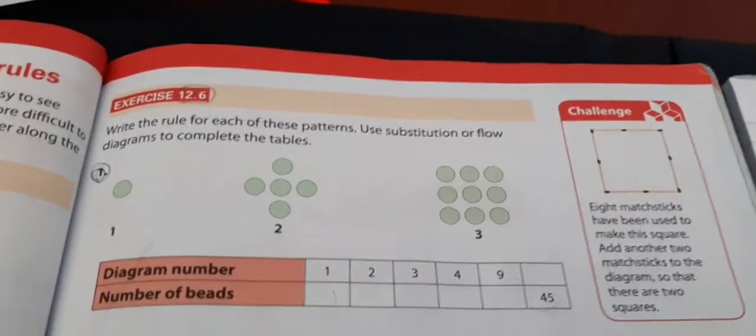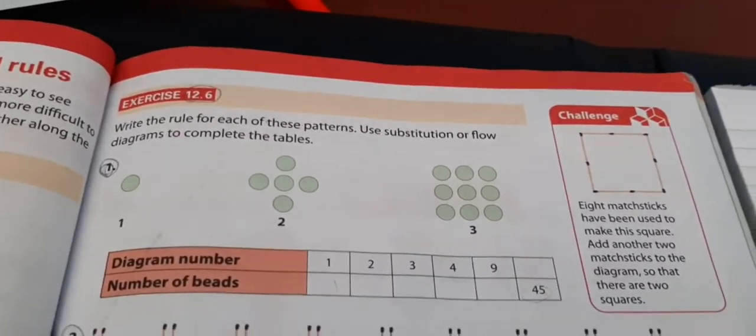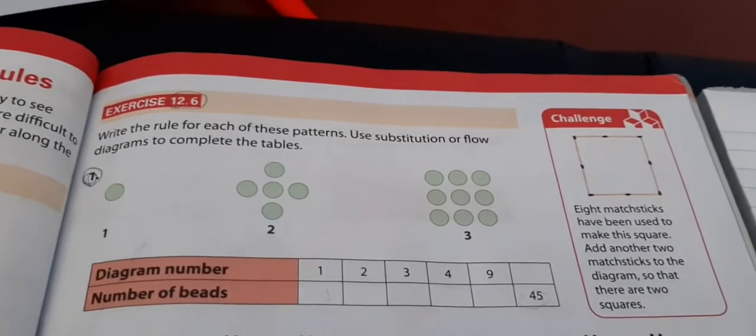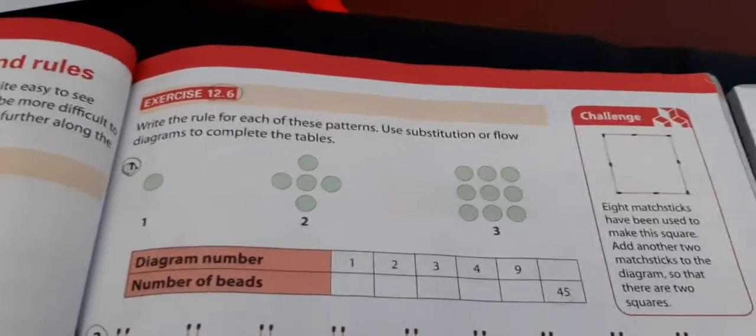C. Let's see if I can still do some maths. Some of you have really grasped the section quite well, but there are a few that are struggling a bit. Okay, so I'm just going to quickly run through exercise 12.6, and hopefully by the end of it, you'll see how easy geometric patterns really are.